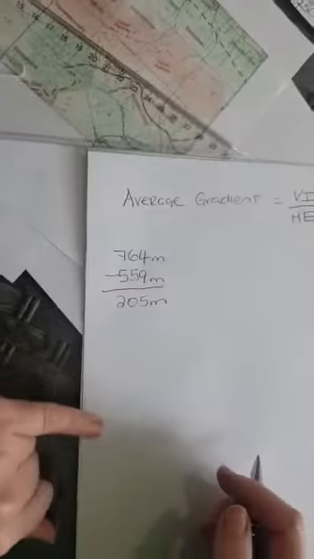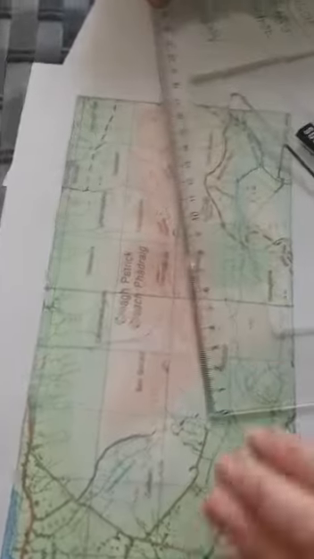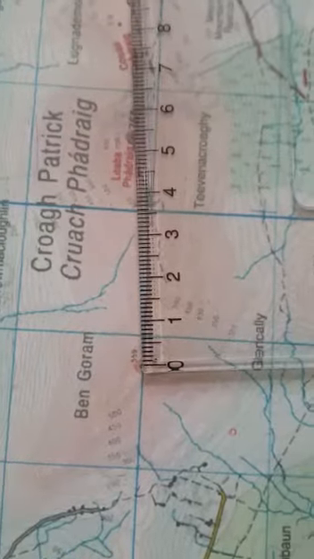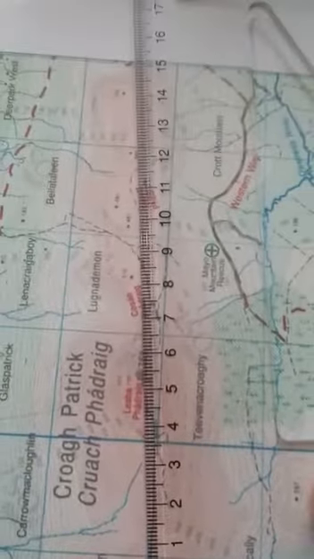Okay, so the next thing I have to do is measure the straight line distance, which is the horizontal equivalent between the 559 and the 764. So on measurement, it's about 5.5 centimeters between the 2 points.